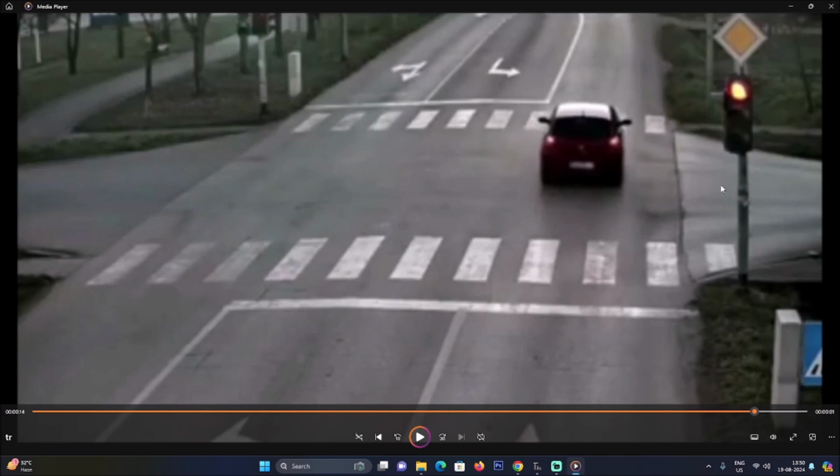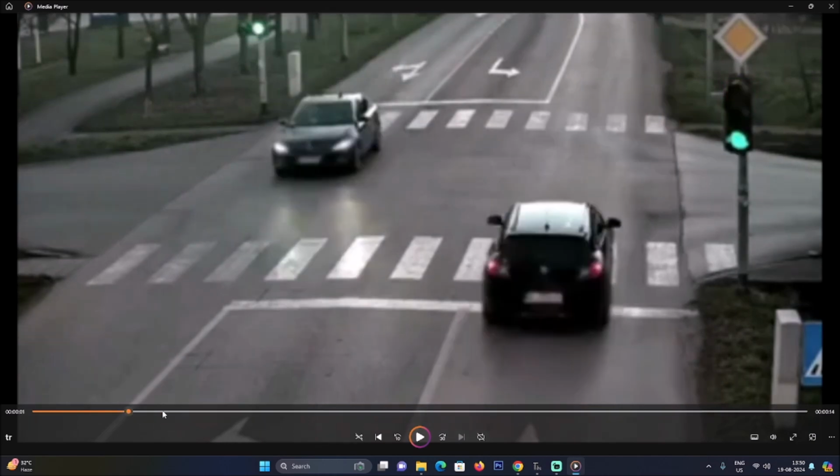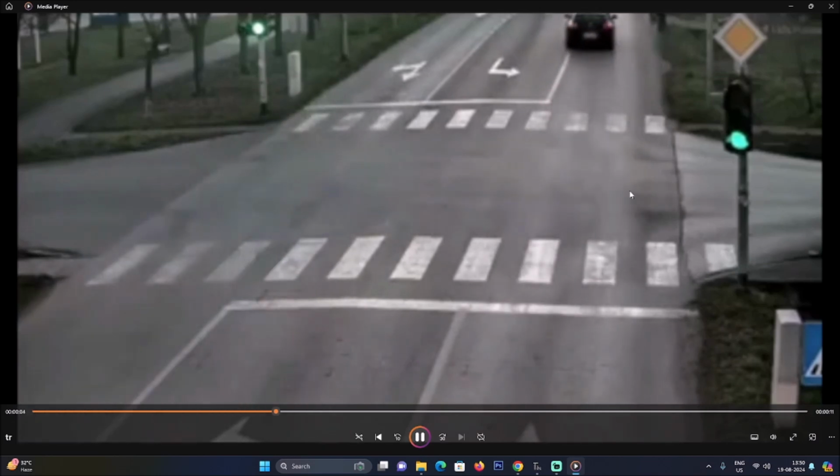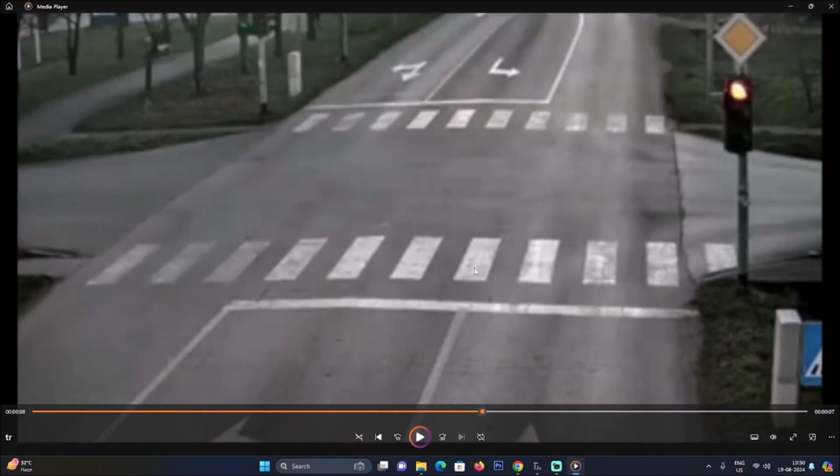So our condition is: if the signal is red and the car is inside this area, then we can say the car violates our traffic signal. When the green signal is there, the car is continuously moving, so there will be no stop inside this area for any vehicle if the traffic signal color is green.